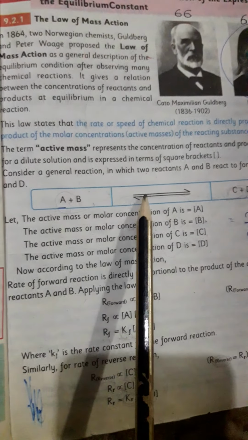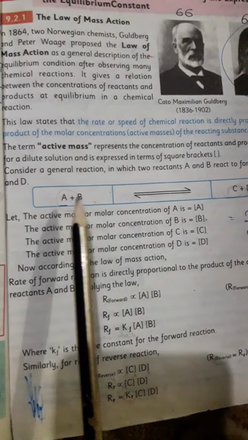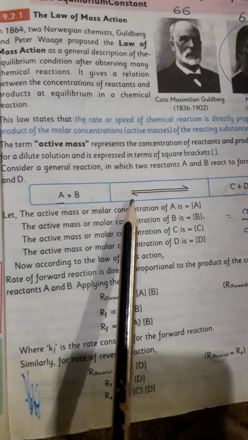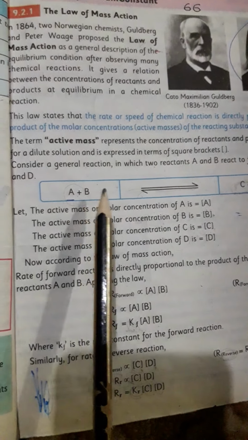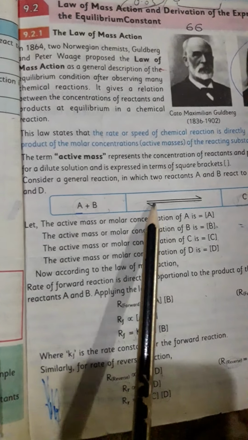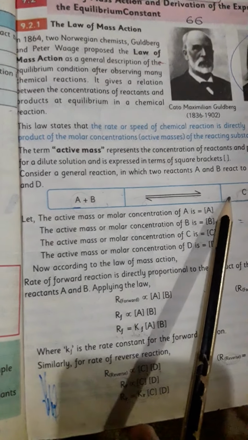So this is one of the points in the macroscopic characteristics of forward and backward reactions, or we can say in the differentiation of forward and backward reaction, we studied that if a reaction is proceeding from left to right, that will be called the forward reaction.